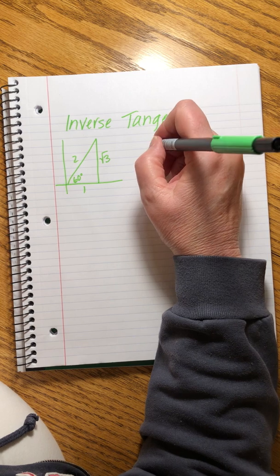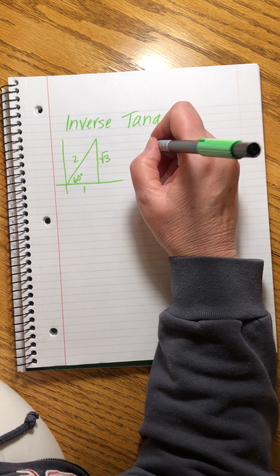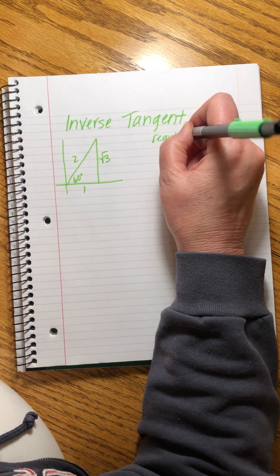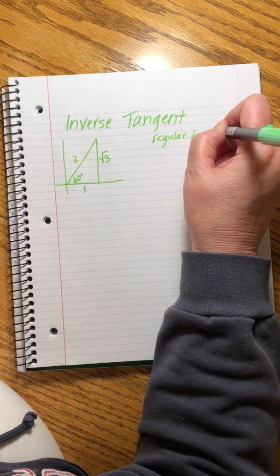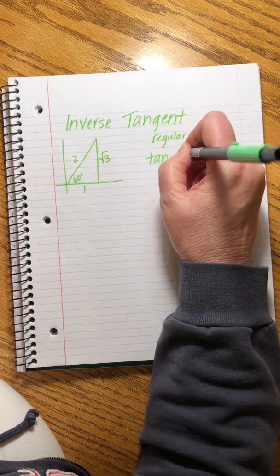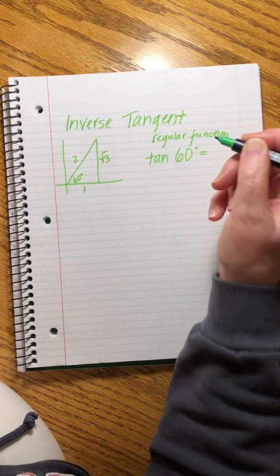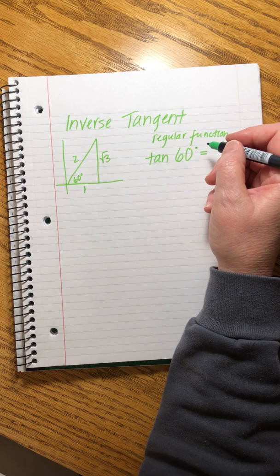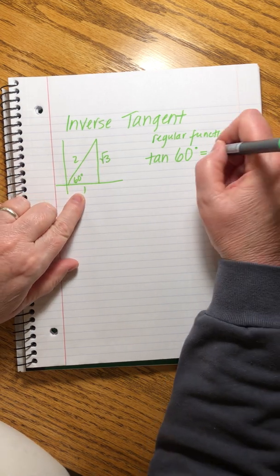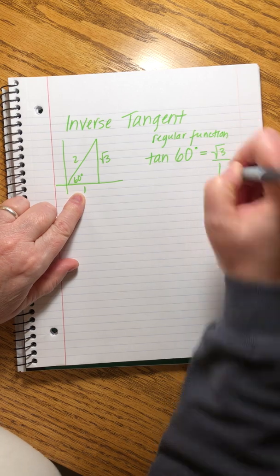So if we wanted to find the regular function, we would say, okay, the tangent of 60 degrees equals what? And then we would figure out tangent is over Arthur. So it's opposite over adjacent, square root of 3 over 1.